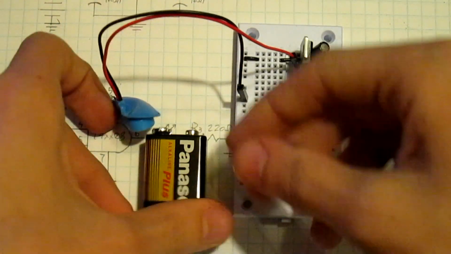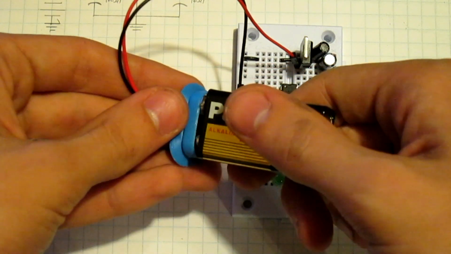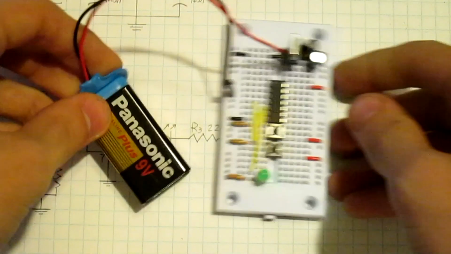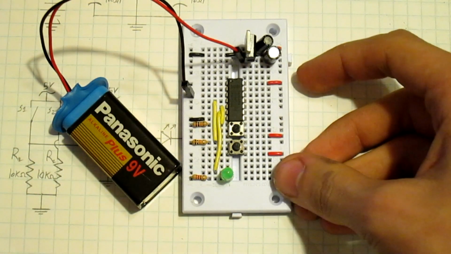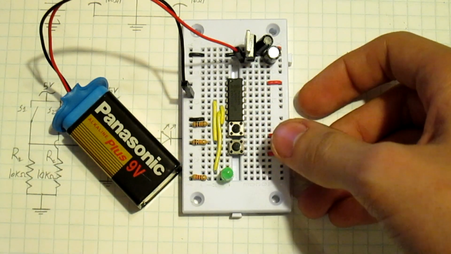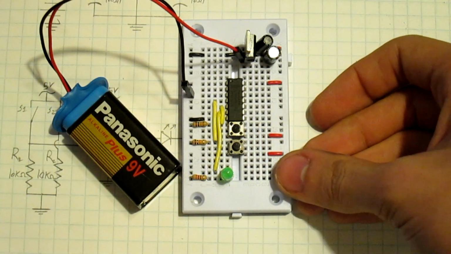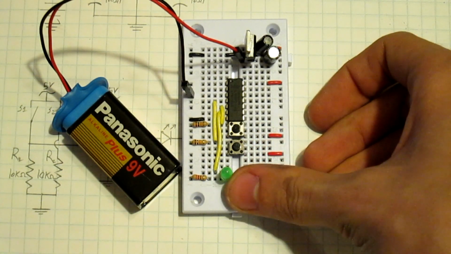Alright, so that's cool. And then hook up the 9 volt. Basically both buttons have to be pressed for the AND gate to say yes, both inputs are 1, and then it will show the light.